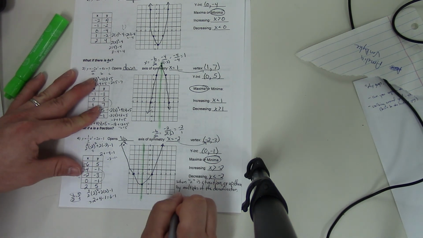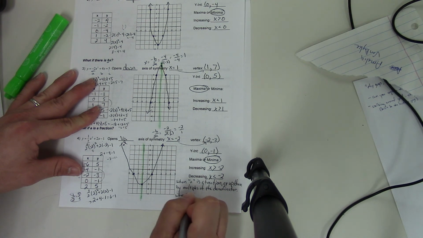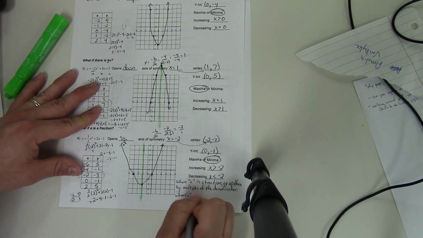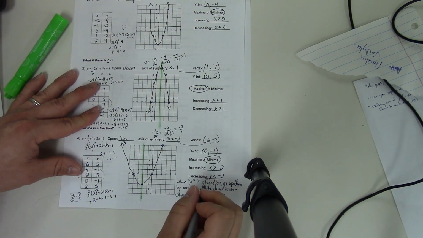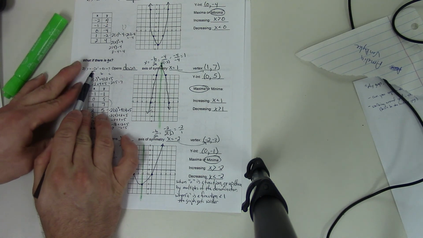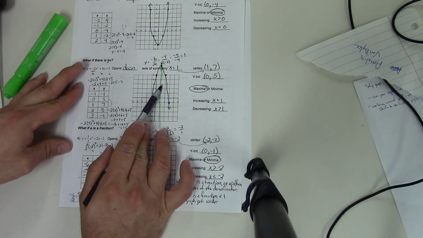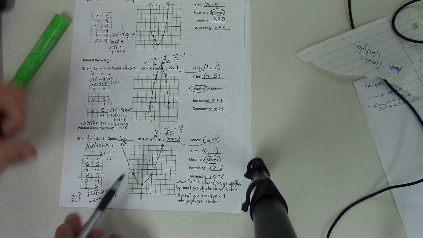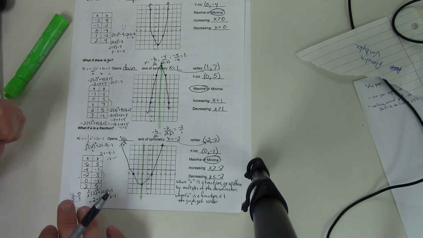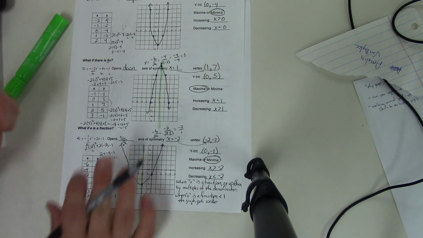So when a is a fraction less than 1, the graph gets wider. And conversely, when it gets greater than 1, you can see it's going to get thinner. Okay. That is today's lesson in a nutshell.